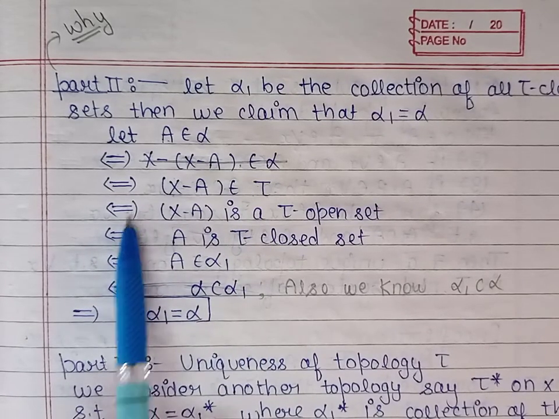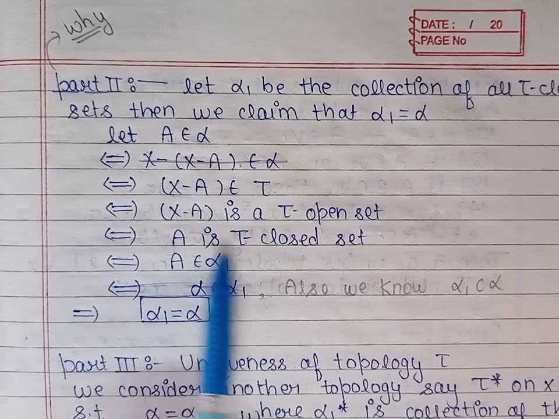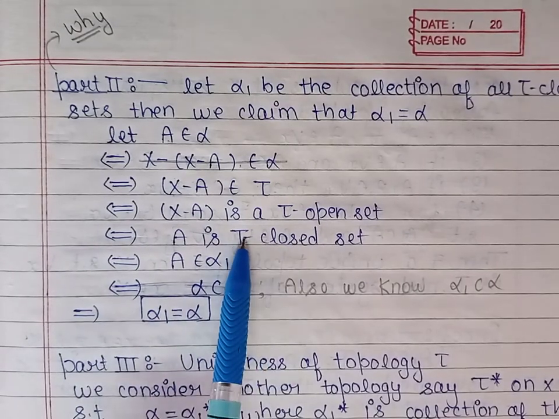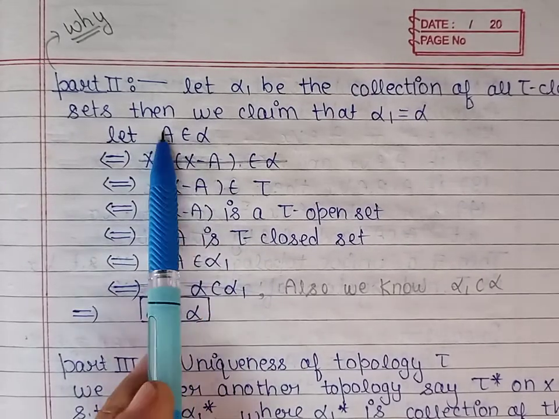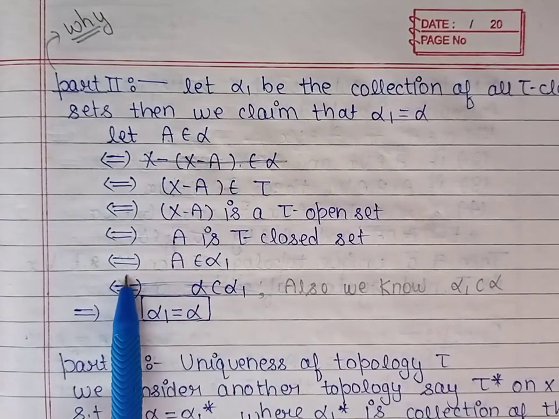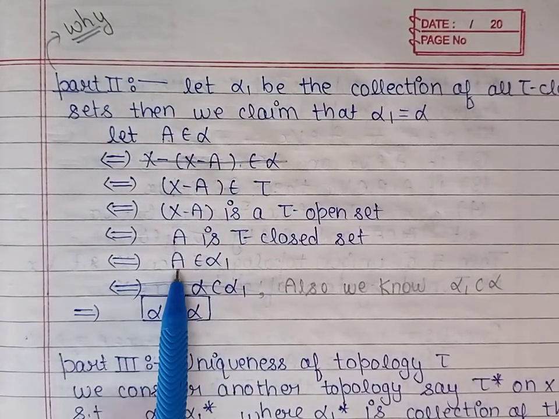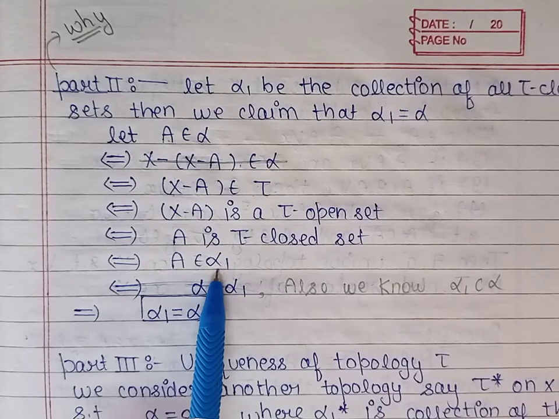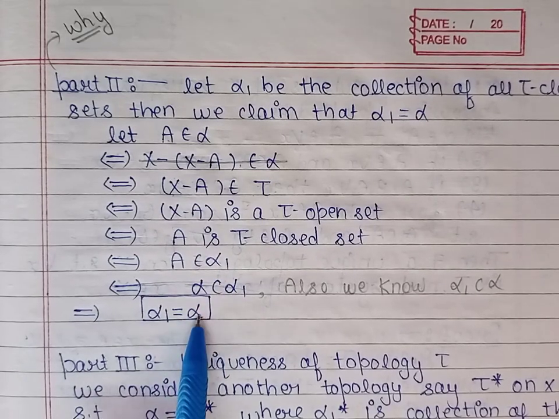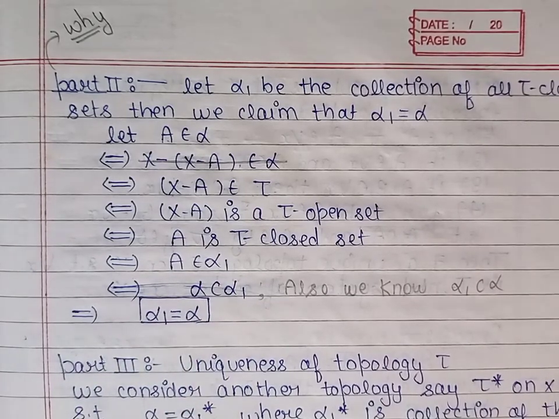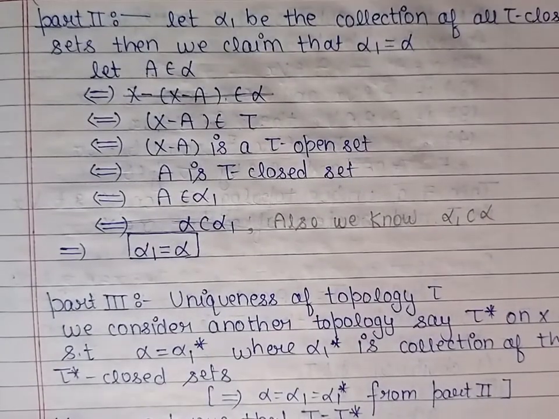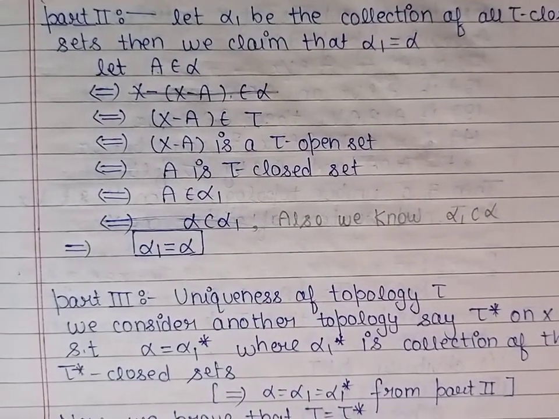So from here, if and only if A is tau closed. Now the collection of tau closed sets, that is alpha 1. So from here we get A belongs to alpha 1. So A belongs to alpha if and only if A belongs to the collection alpha 1. So this proves that alpha is nothing but the collection of all the closed sets with respect to the topology tau. And in the last part, we prove the uniqueness of this topology tau.